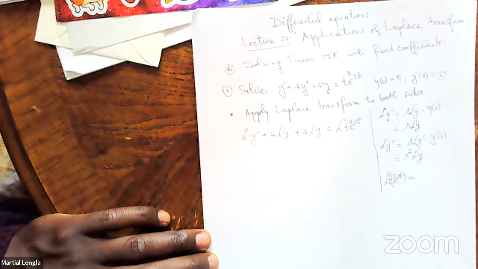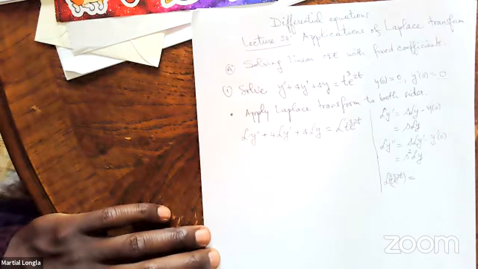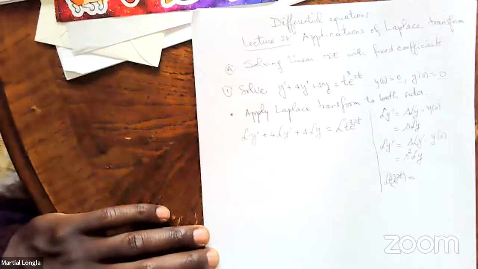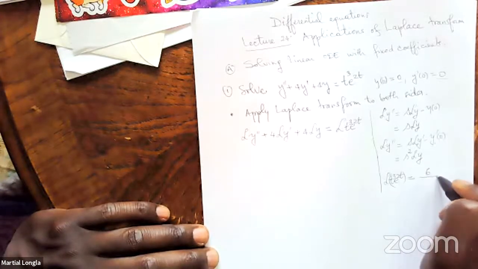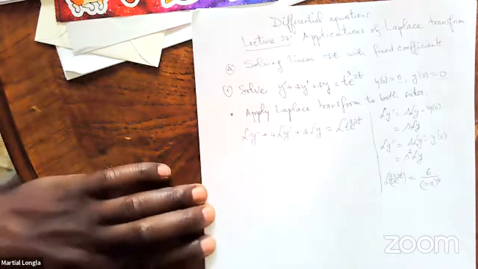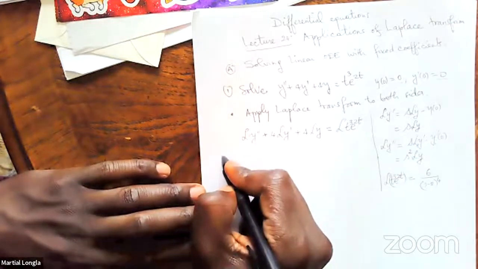So what is it? What do we get? 6 over s minus 2 to the fourth. That's right. And so you take all those in here.